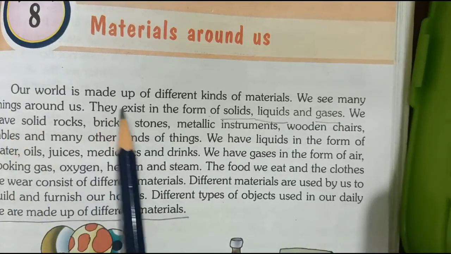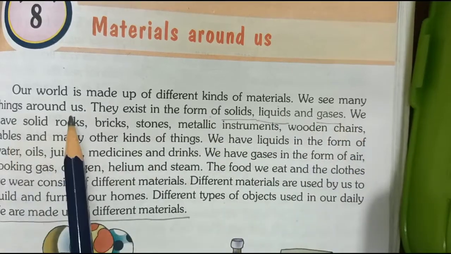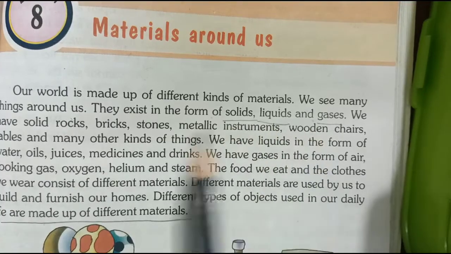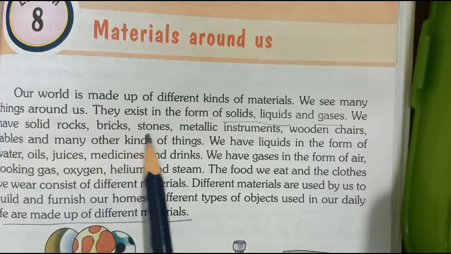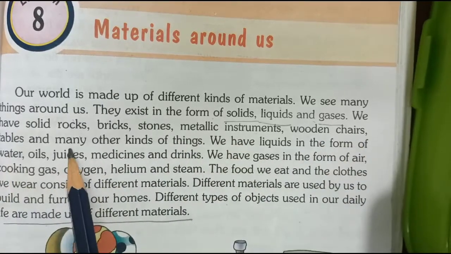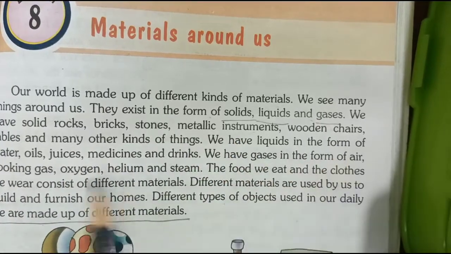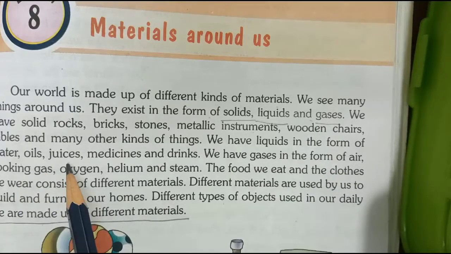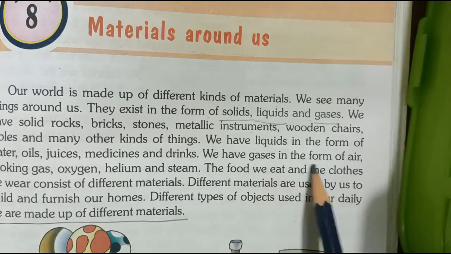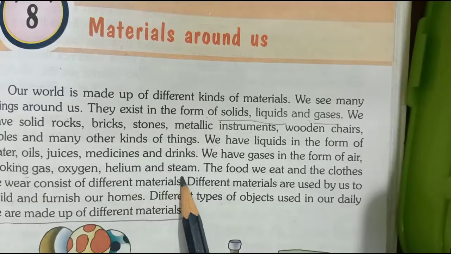Our world is made up of different kinds of materials. We see many things around us. They exist in the form of solid, liquid and gases. We have solid rocks, bricks, stones, metallic instruments, wooden chairs, tables and many other kinds of things. We have liquid in the form of water, juices, medicines or drinks. We have gases in the form of air, cooking gas, oxygen, helium and steam.